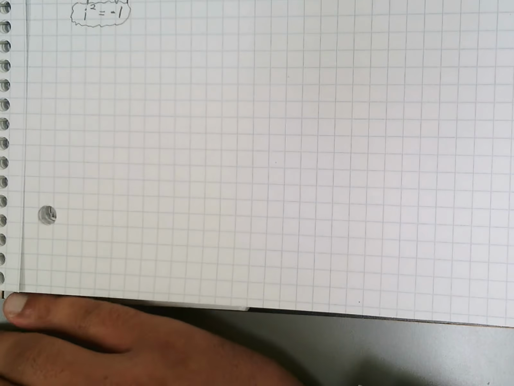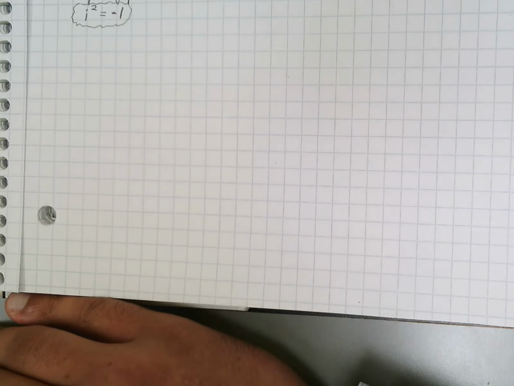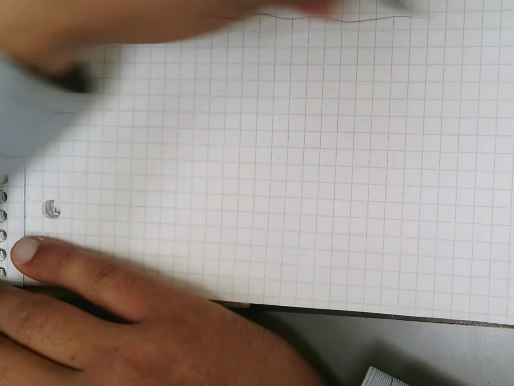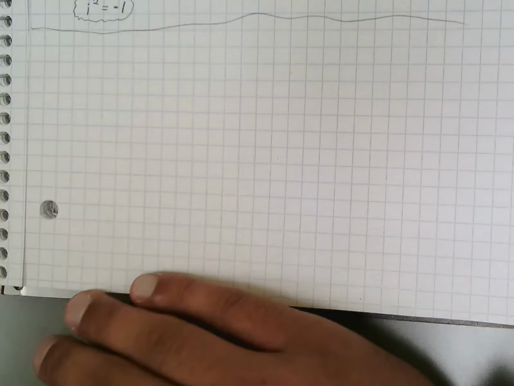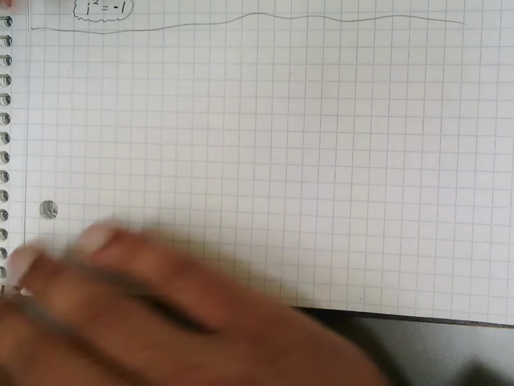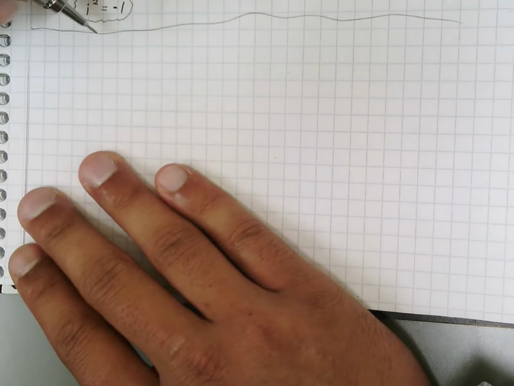Okay, we've learned what complex numbers are. We've learned the definition of i. Now let's talk about how we can operate with complex numbers. Meaning, how do we add, subtract, multiply, and divide complex numbers? So let's take two complex numbers and let's add them together.